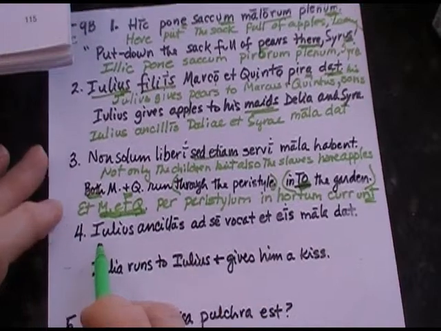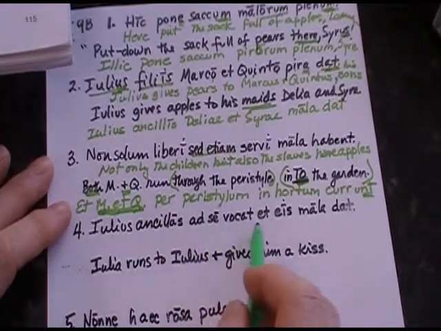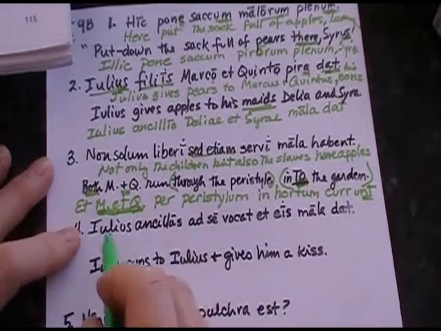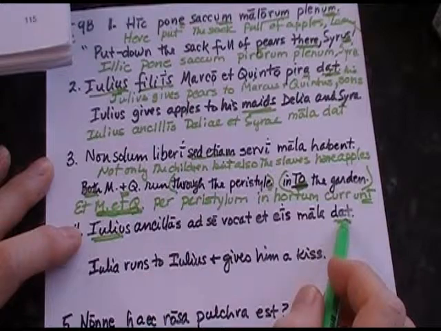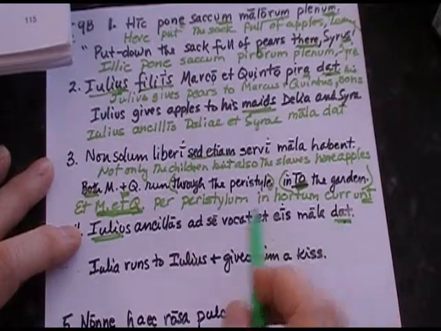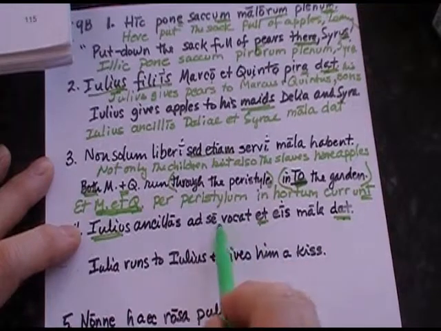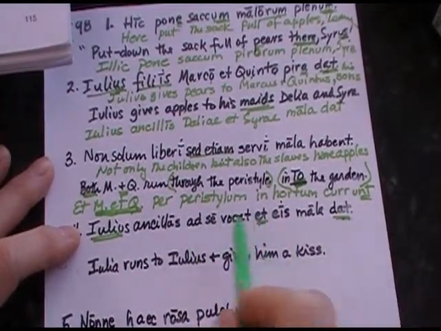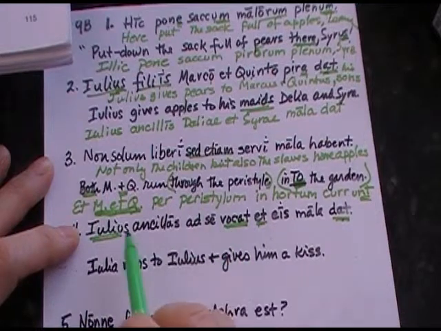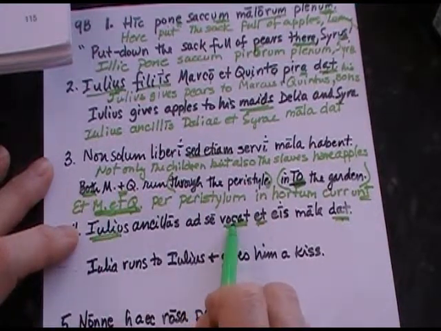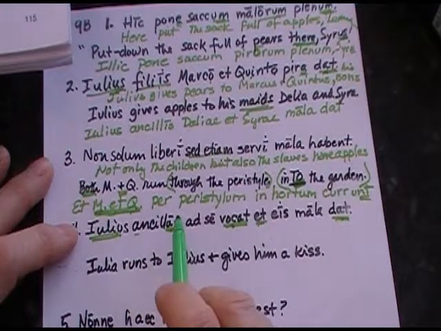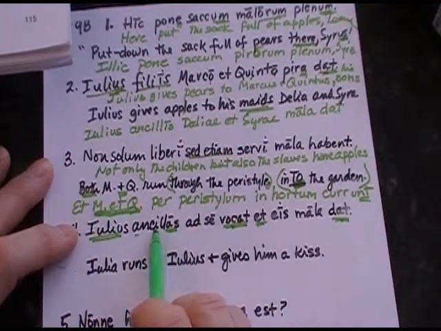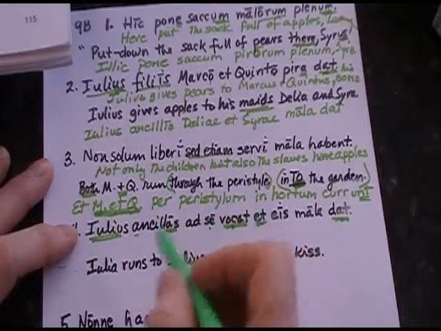Okay, number 4. Julius ancillas ad se vocat et eis mala dat. Julius is going to do some giving. Who is he giving to? Well, he's not just doing giving. Wait a minute. We have an et here. We're going to separate this into kind of two verbs. He's calling, vocat. Julius calls. Who or what is he calling? He's calling maids. Ancillas. This is accusative ending. Julius calls maids. Where does he call them? He's calling them to himself.